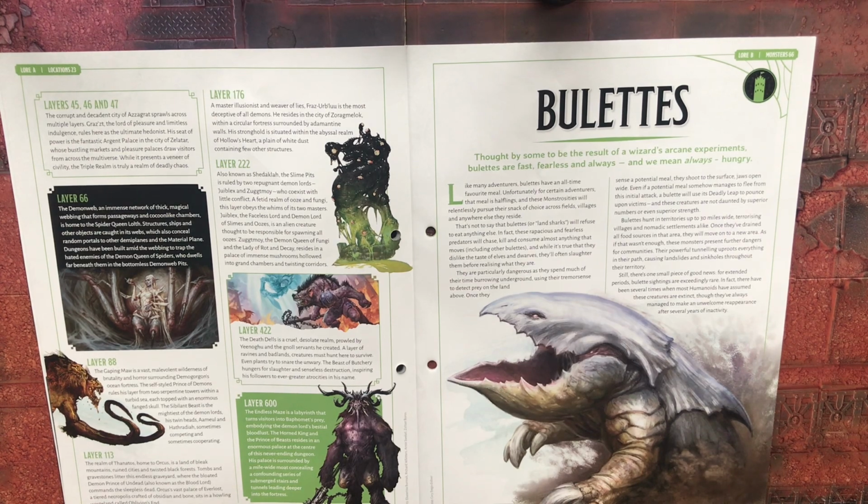Jublex, the Faceless Lord and the Demon Lord of Slime and Oozes, is an alien creature thought to be responsible for spawning all oozes. Zuggtmoy, the Demon Queen of Fungi and the Lady of Rotten Decay, resides in a palace of immense mushrooms hollowed into grand chambers and twisting corridors.